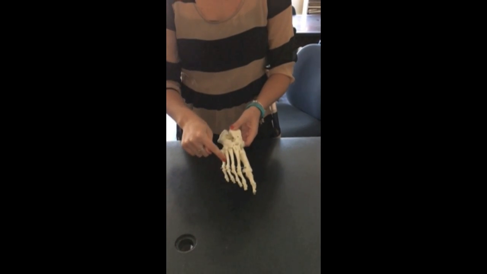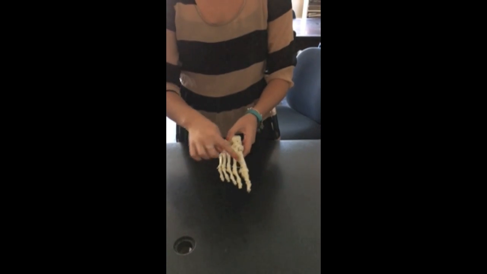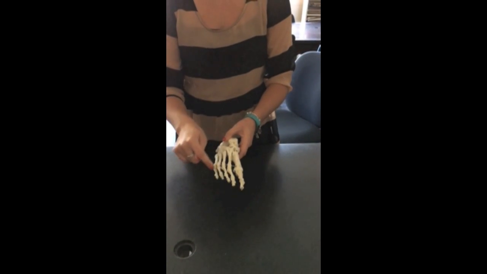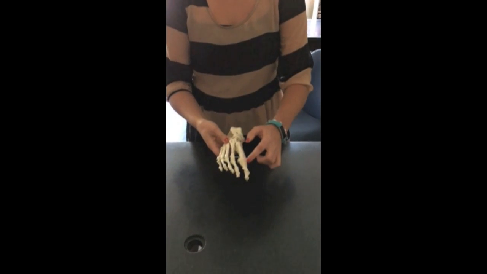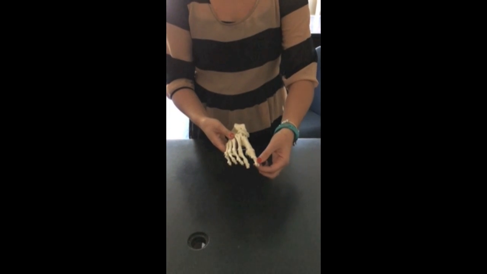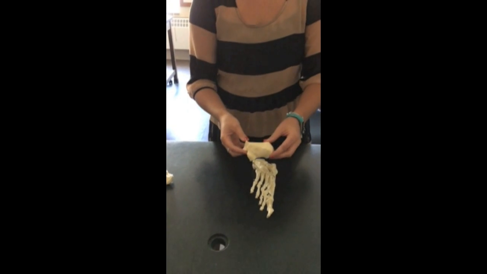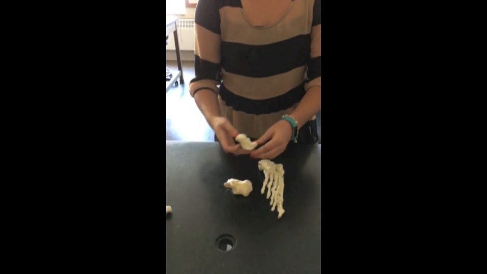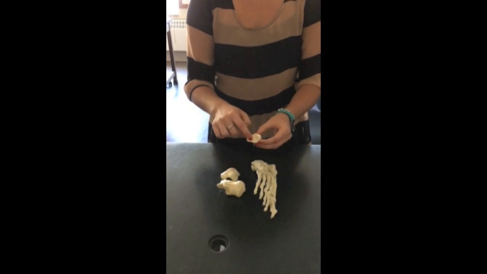These are the metatarsals, and they are 1, 2, 3, 4, and 5. These are the phalanges, and 2 through 5 have proximal, middle, and distal, and 1 only has proximal and distal. And these are the loose tarsals. This is the calcaneus, the talus, and the navicular, and it's shaped like an N.